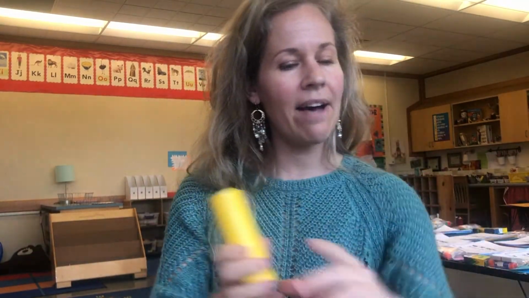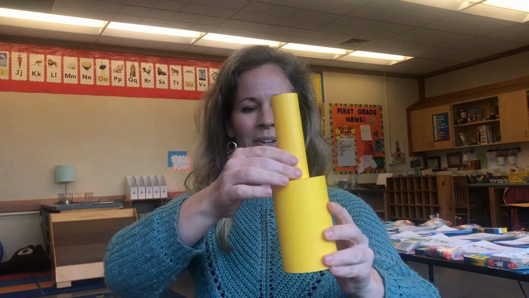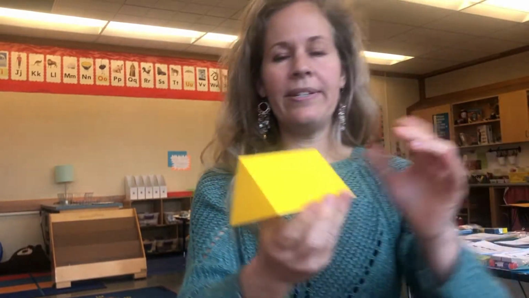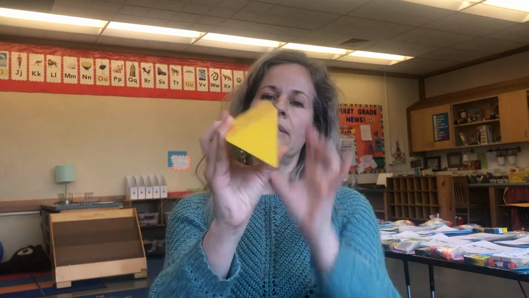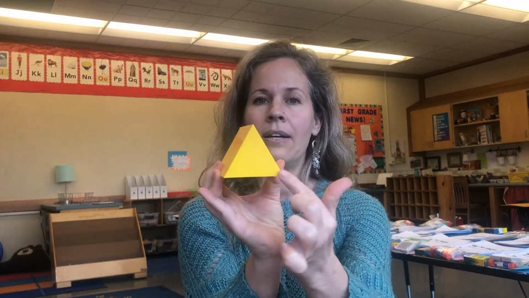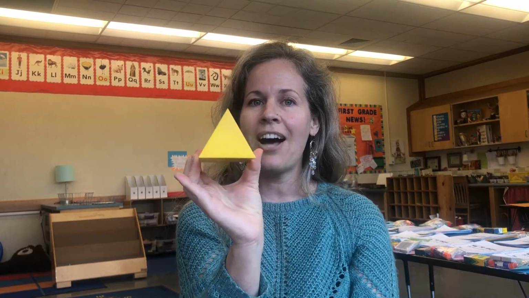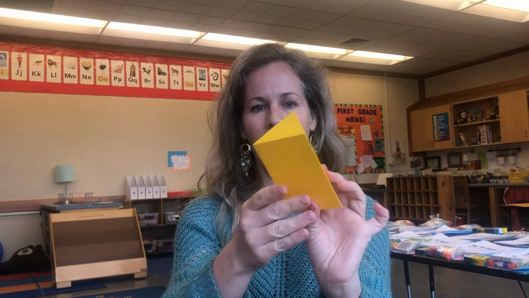Oh, look, I have another. Do you remember what this shape was called? Cylinder. I have 2. They have the same number of faces, but just one is a little bit smaller than the other. Let's see what else I have. Ooh, this is a good one. Look at this. This is a triangle, a triangular prism. Isn't that cool?